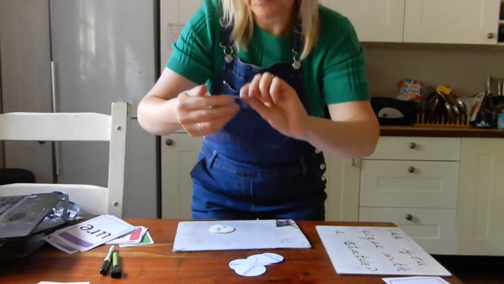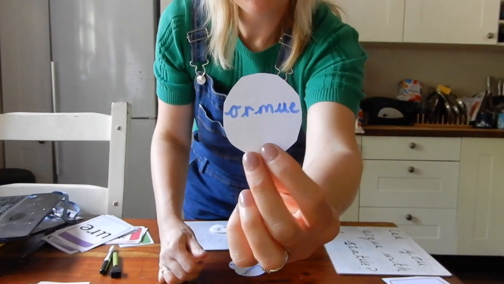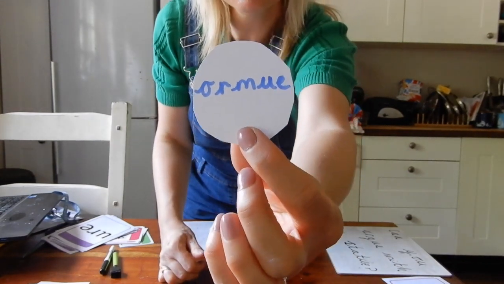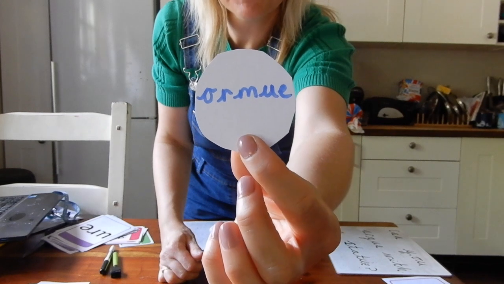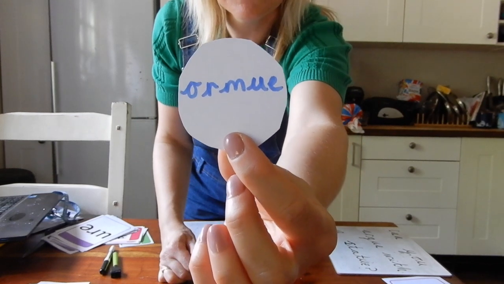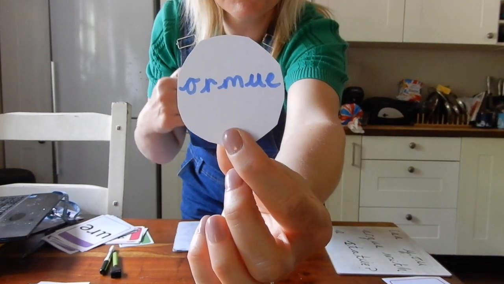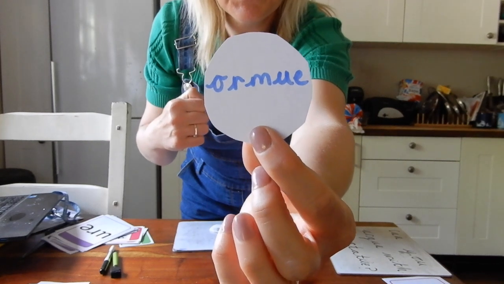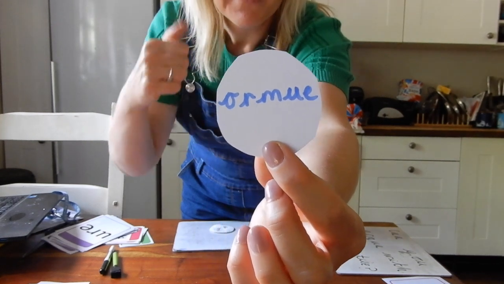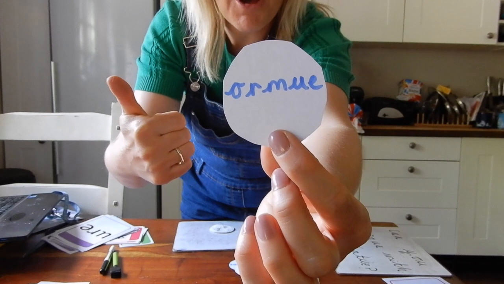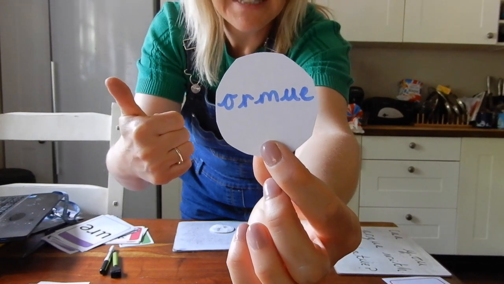Here we are. This one has 3 sounds because it has a digraph at the beginning and a digraph at the end. So 3 sounds we've got. Pause it if you want to go by yourself. First sound is the digraph or with our floppy donkey ears.